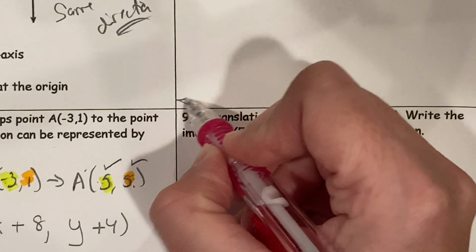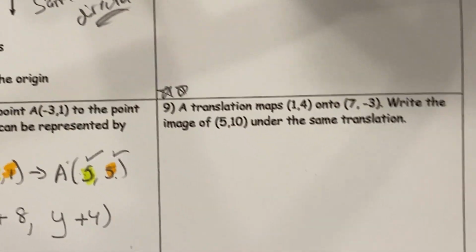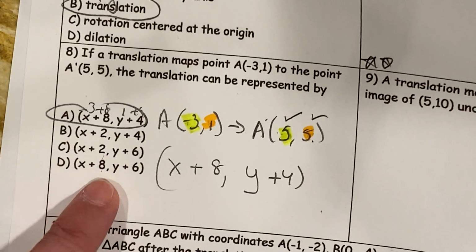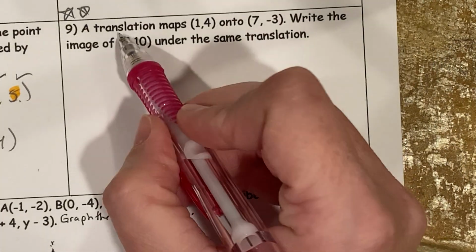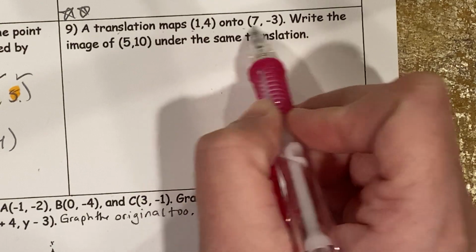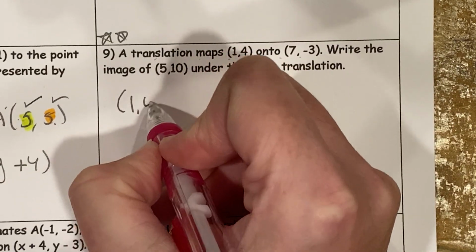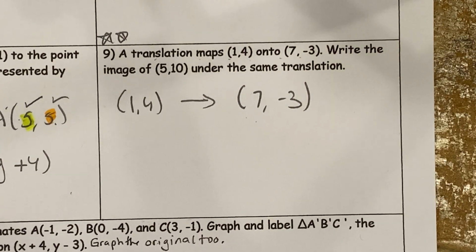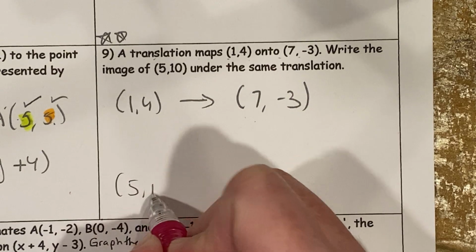All right, number 9. This one's going to get our double star. This is the toughest one on the entire page because there's no multiple choice to help us out. So a translation maps 1, 4 onto 7, -3. So 1, 4 has to go to 7, -3. Then we want to write the image of 5, 10, so a completely different point.